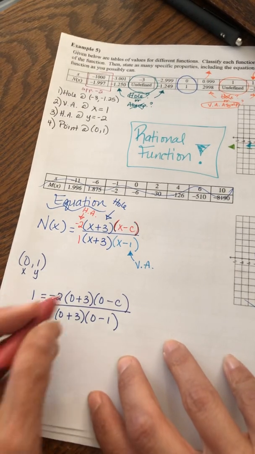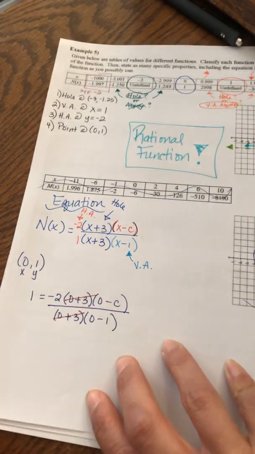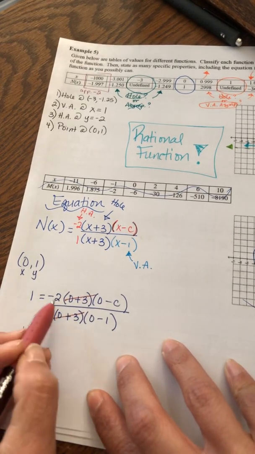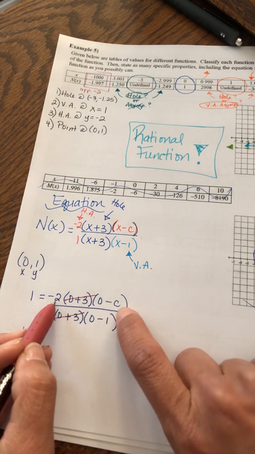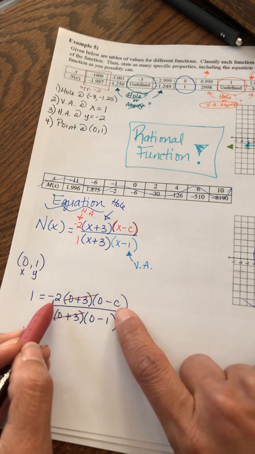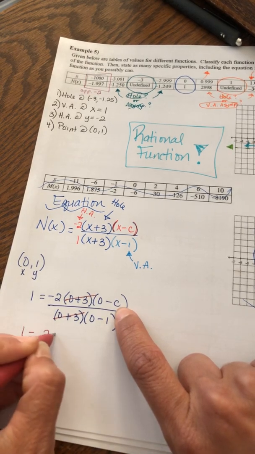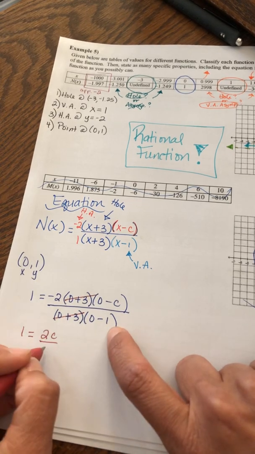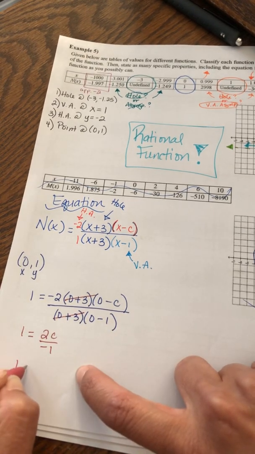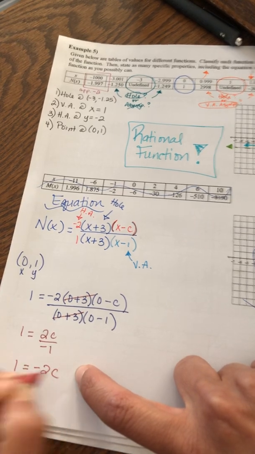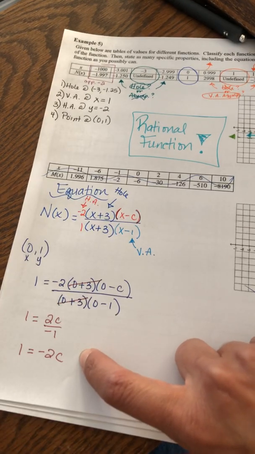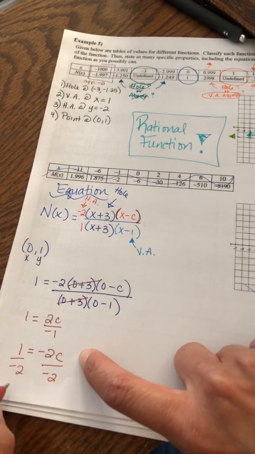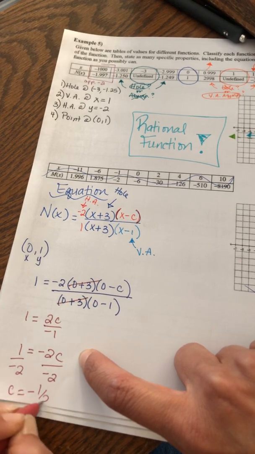Let's start simplifying. I have these common factors in the numerator and the denominator that cancel. So I have 1 equals -2 times 0 minus c, which is just negative c. So -2 times negative c is a positive 2c, all over 0 minus 1, which is just -1. So this is really 1 equals -2c, because 2 divided by -1 is -2. I just have to solve for c, so I divide both sides by -2, and I get that c equals -1/2.